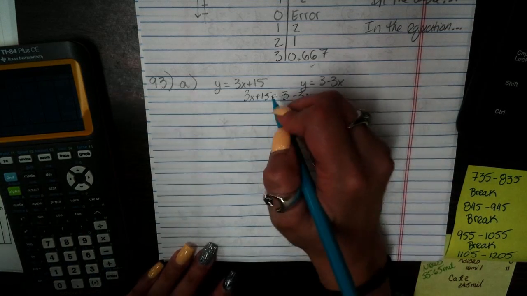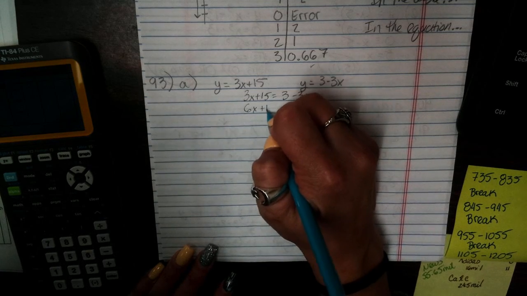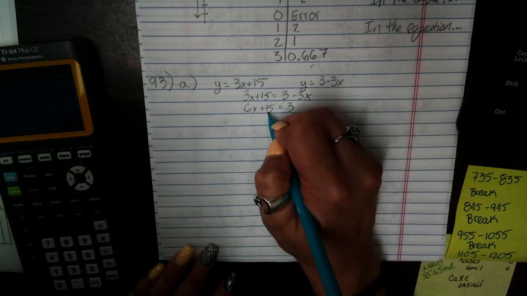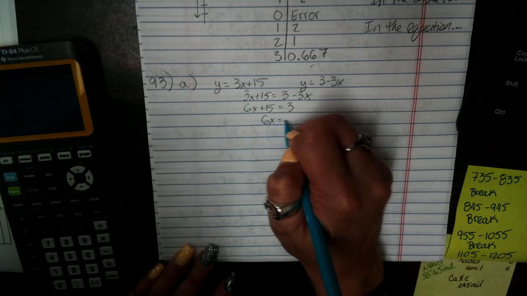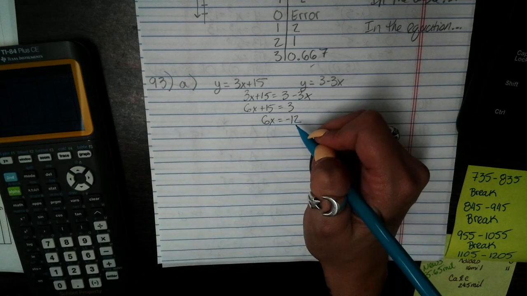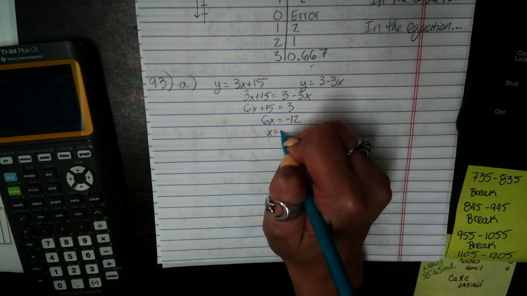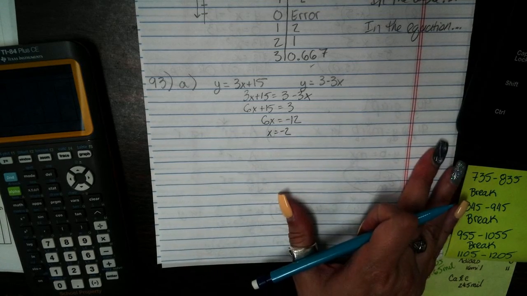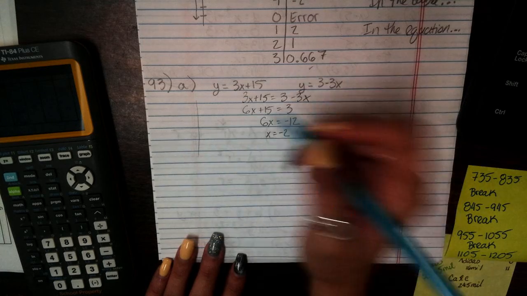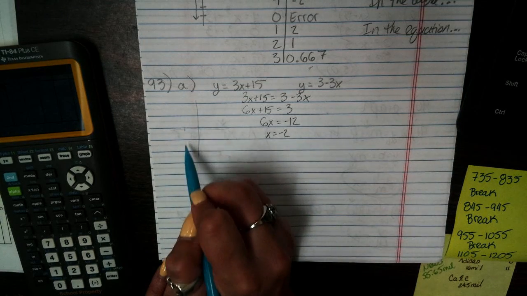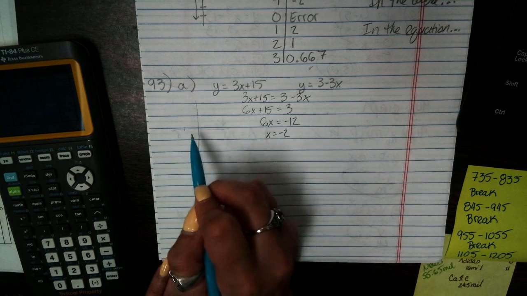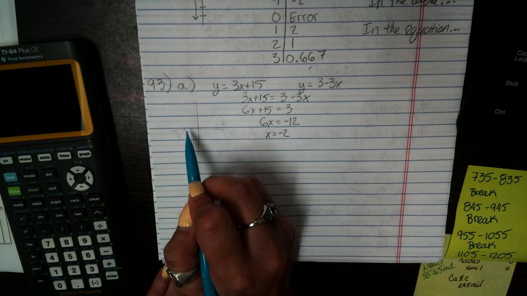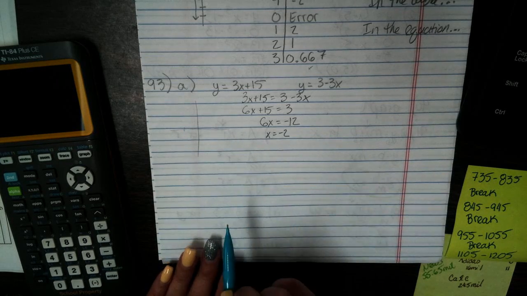So I'm going to add 3x to both sides. Subtract 15 from both sides. And then divide both sides by 6. So I know the x coordinate for where they intersect is going to be -2. So somewhere at -2, somewhere over here, these two lines are going to be crisscrossing each other. The question is, how far up or how far down does that intersection occur?